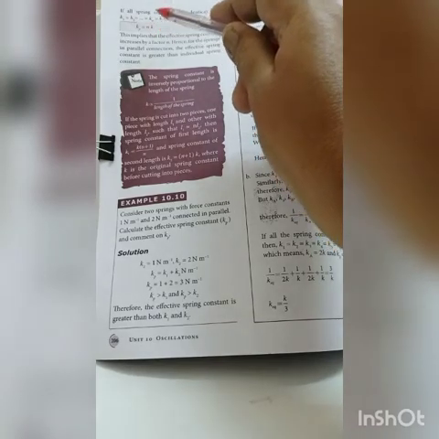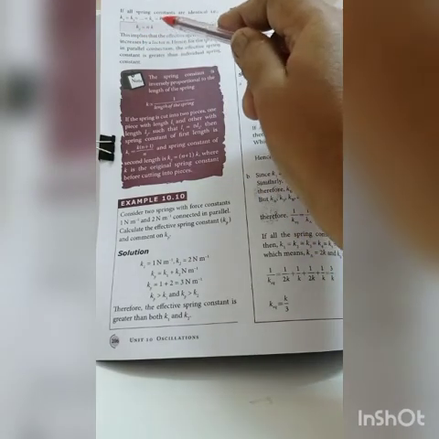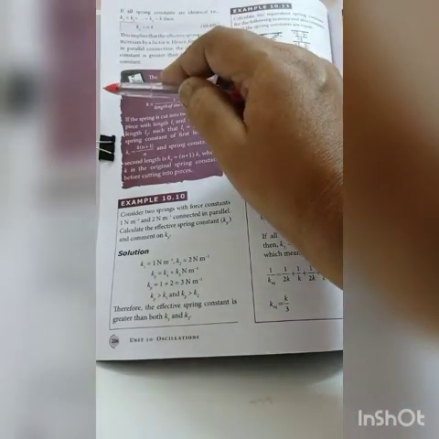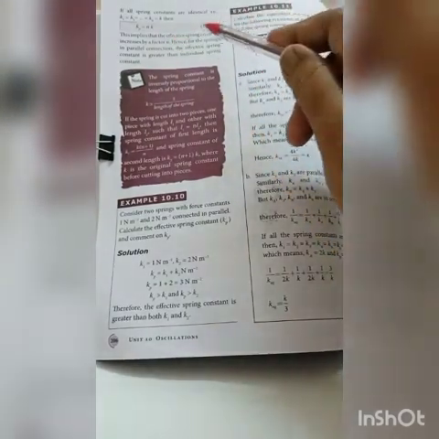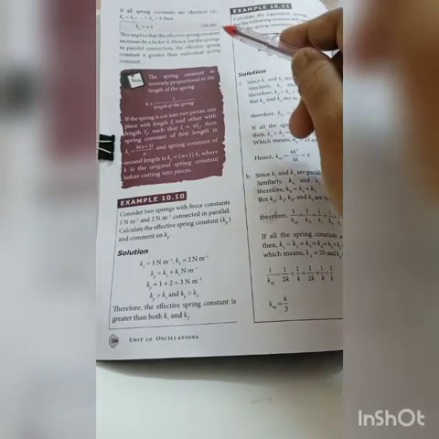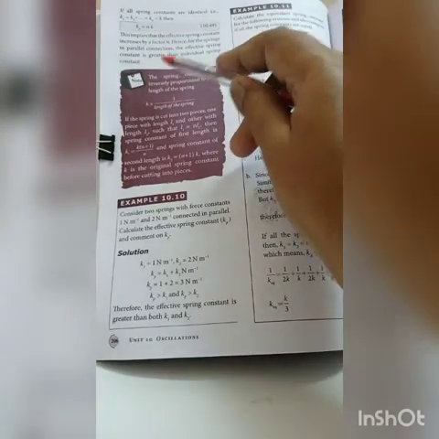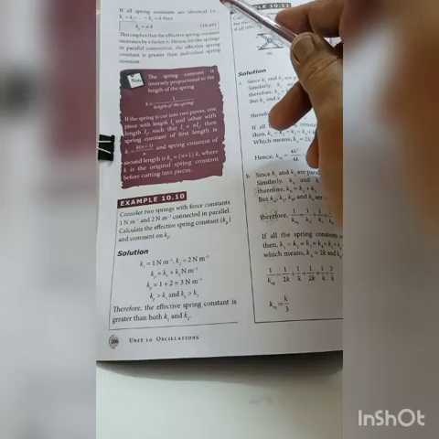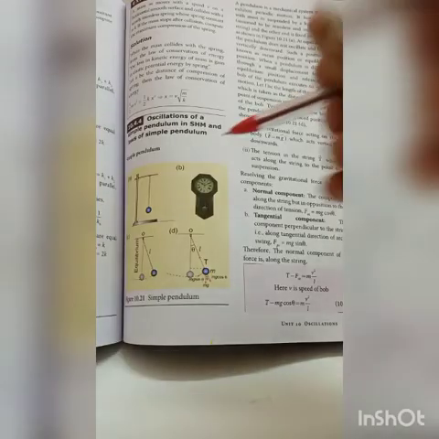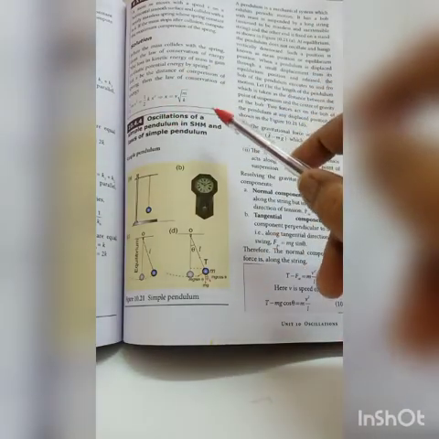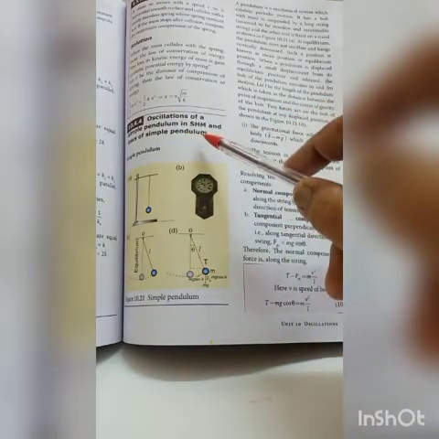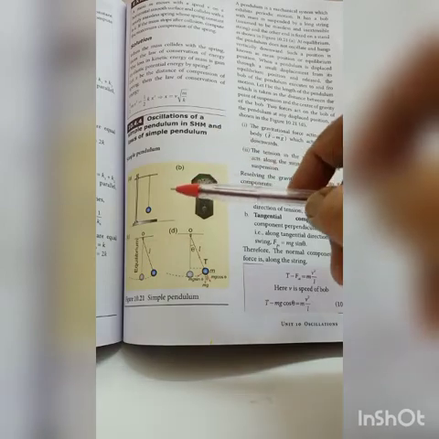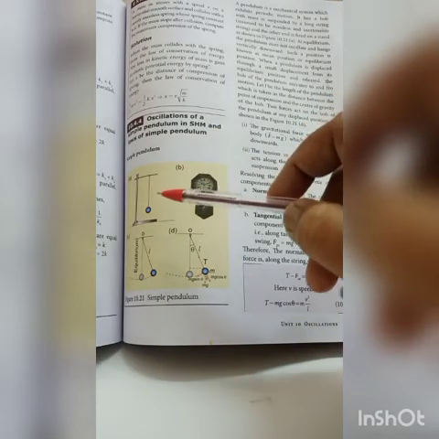But we have seen that when springs are connected in series, Ks is equal to K by n. There it reduces by a factor n, but here it increases by a factor n. Hence, for springs in parallel combination, the effective spring constant is greater than the individual spring constant. Next, we will see the oscillations of a simple pendulum in simple harmonic motion and the laws of simple pendulum. I suppose you all have seen and heard about a simple pendulum.